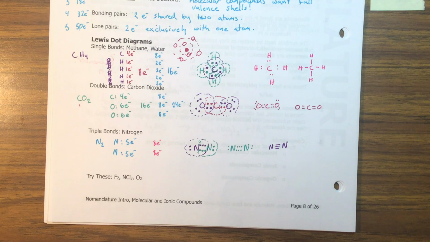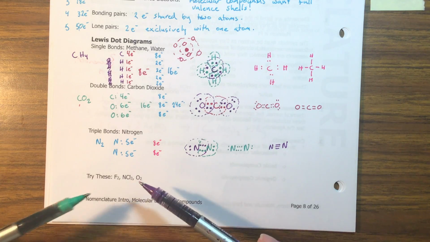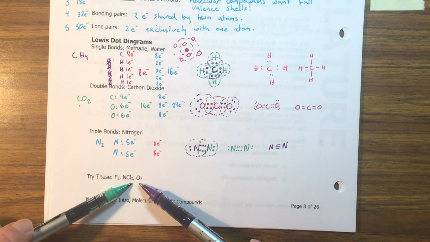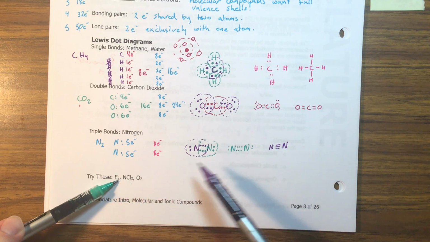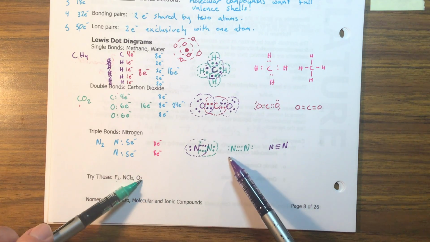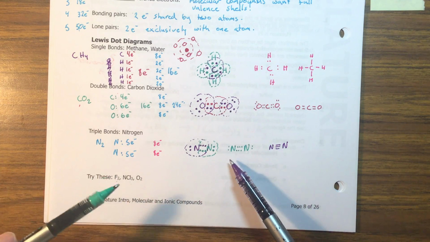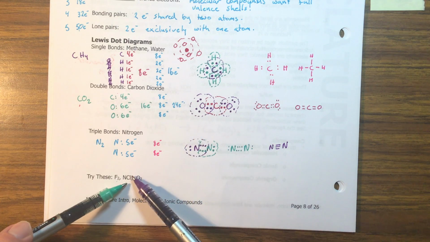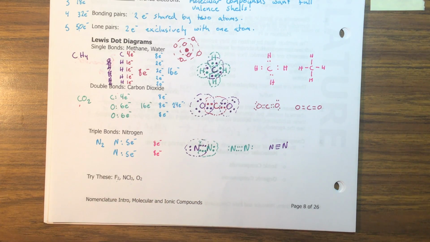All right, this is how we do Lewis dot diagrams. They're complicated. We'll try to do a few more of them. There's some here that you can practice with: F2, NCl3, O2. F2 would look a little bit like this. O2 would look a little bit like this, but maybe not a triple bond. NCl3 would have an N in the middle with the 3 Cl's around it. All right, so that's molecular compounds and Lewis dot diagrams.